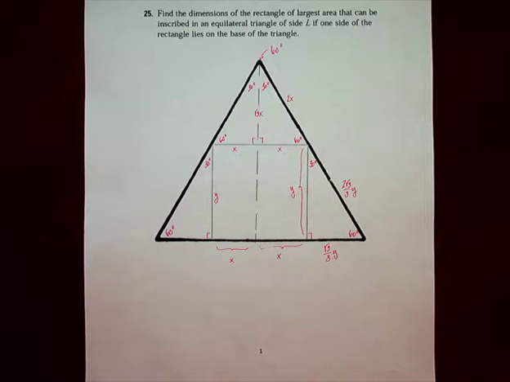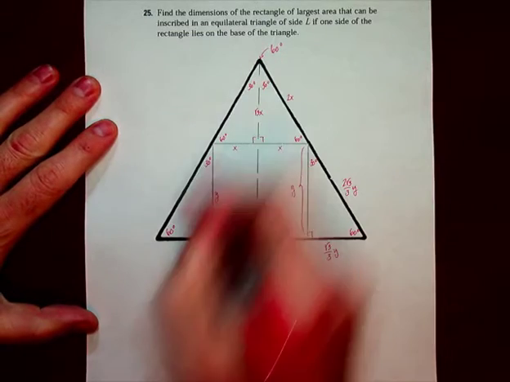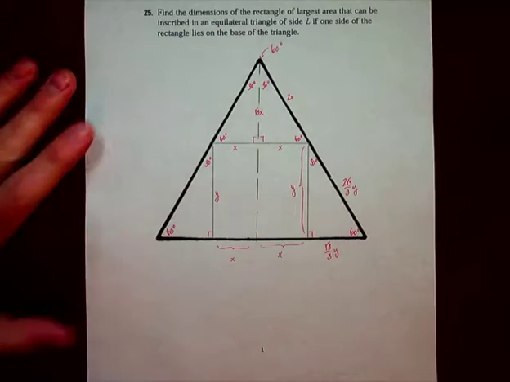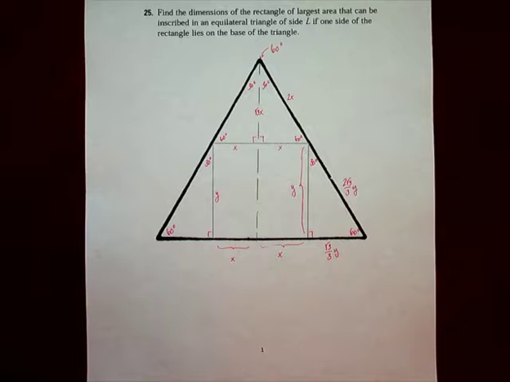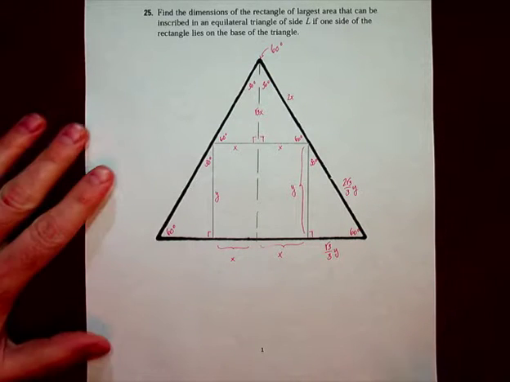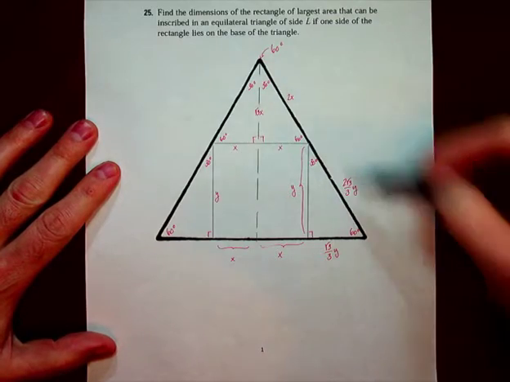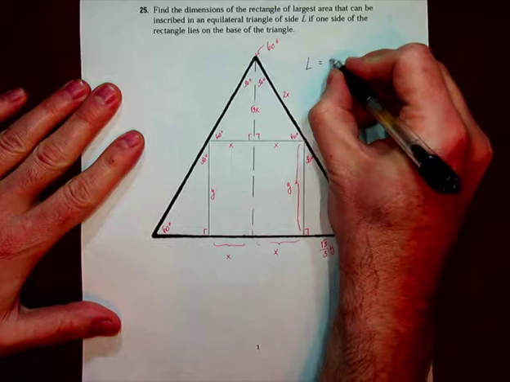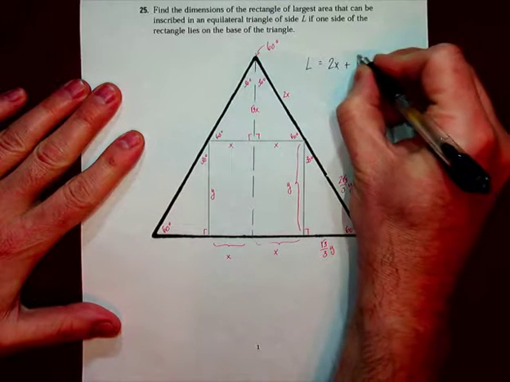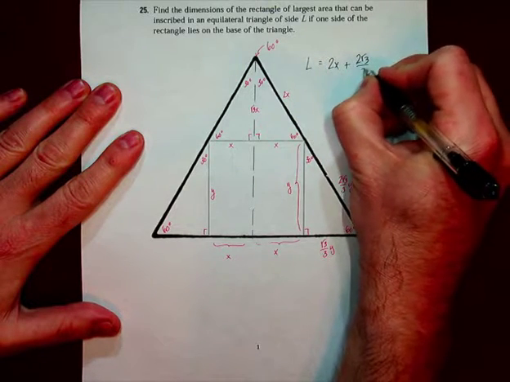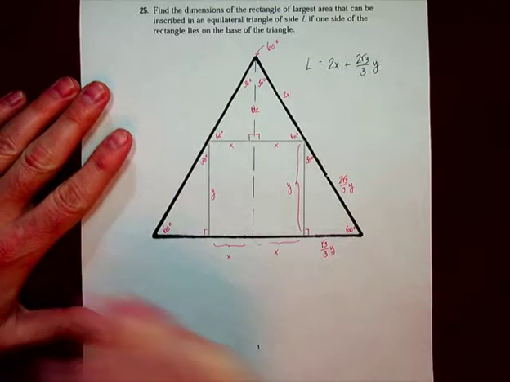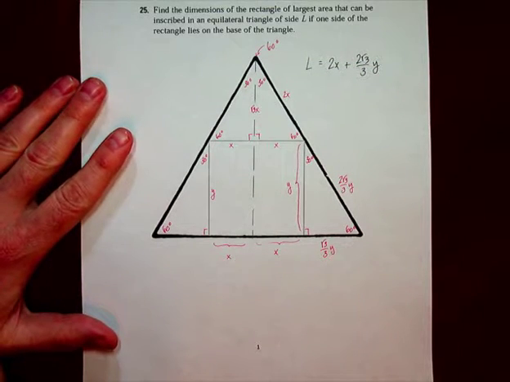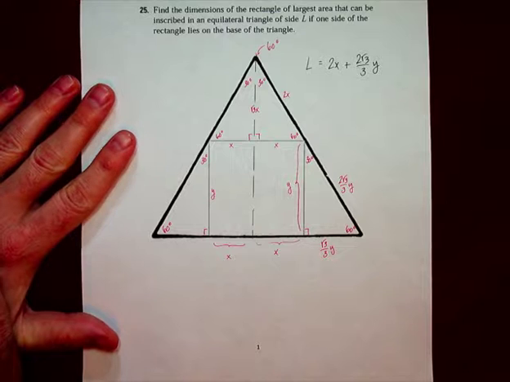Now I know that all of the sides are L, right? So from the corner to the corner to the corner, they're all L. And so if I want to find a substitution, I could take this length right here and say, well, L is equal to 2x plus 2√3 over 3 y, then I could very easily find x in terms of y or y in terms of x.